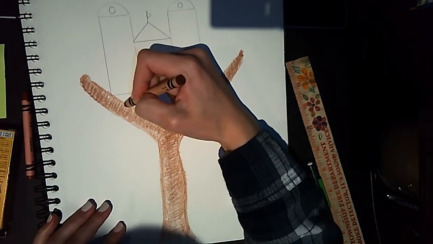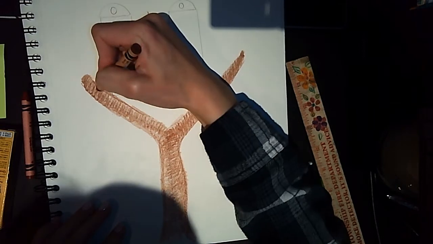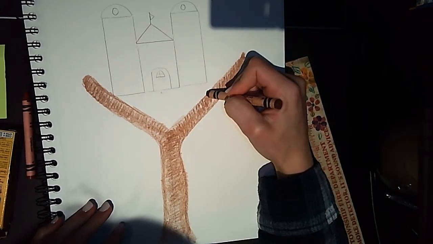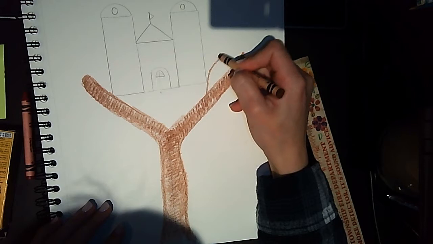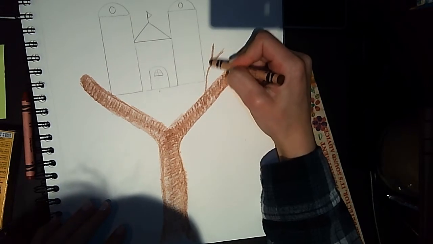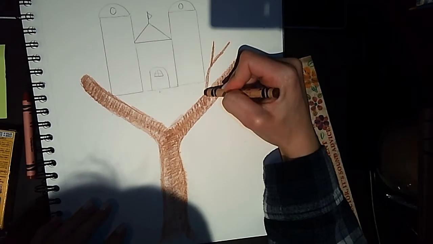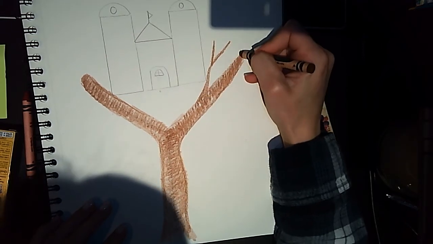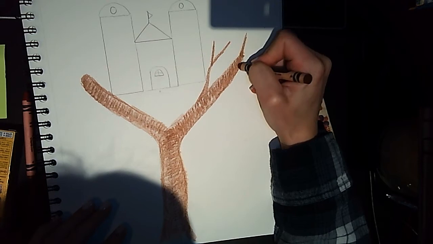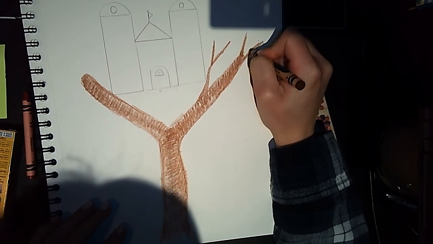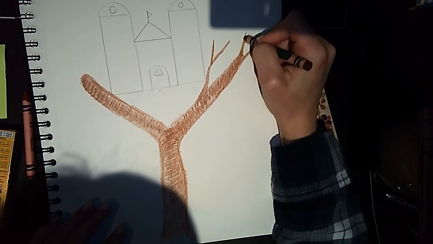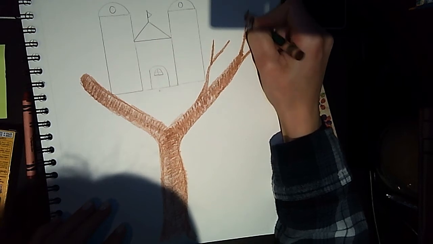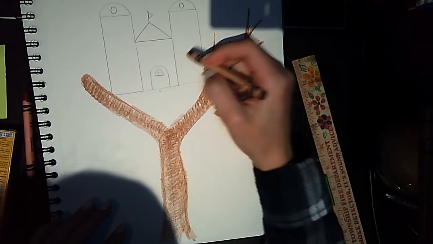Okay, so now that we have the trunk of our tree, we want to add more branches. Branches are really fun to do. It's just like creating more V's, kind of like this. I find it so relaxing to draw trees. So you just gotta keep going.